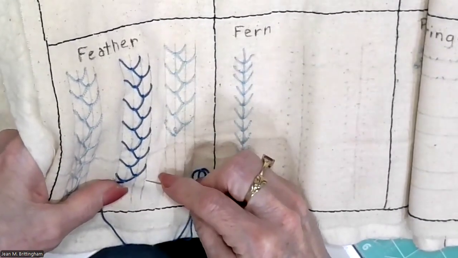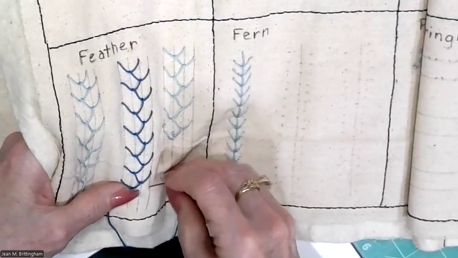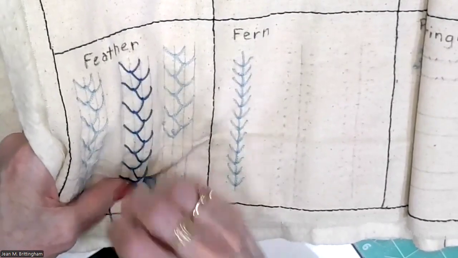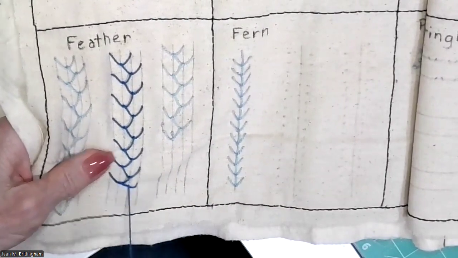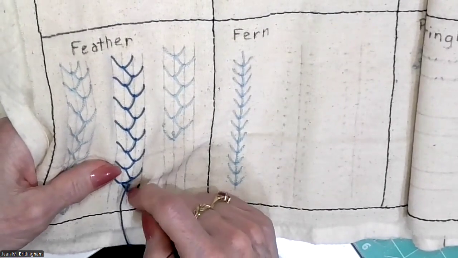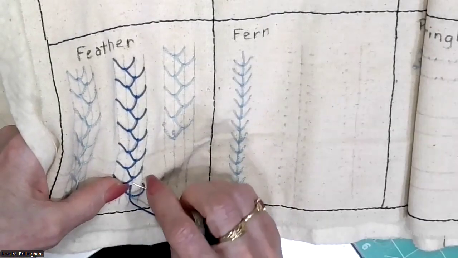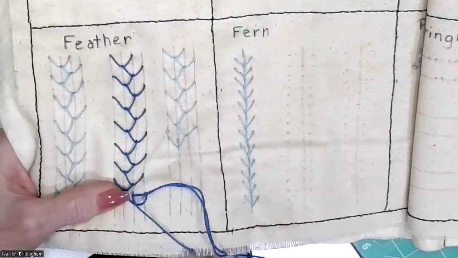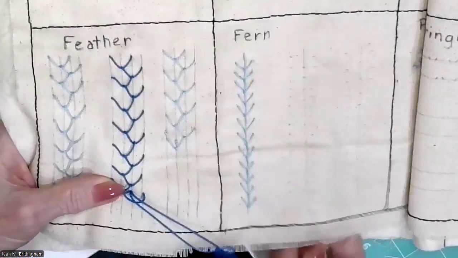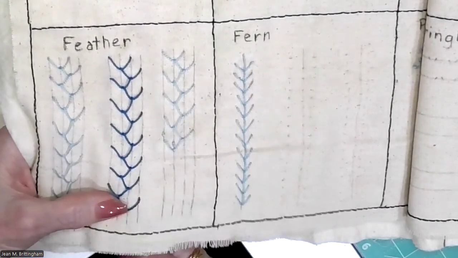How are you all doing on your stitches? Are you caught? Came up in the wrong place. I'm just going to take my needle back through there. Forgot to go down.